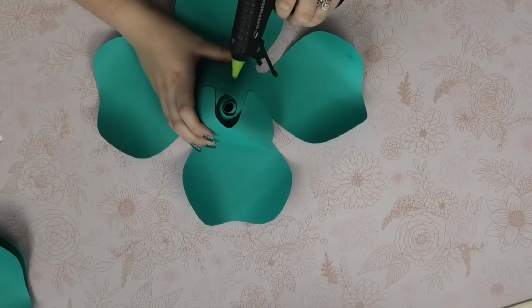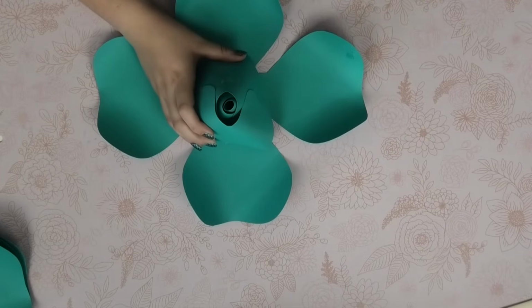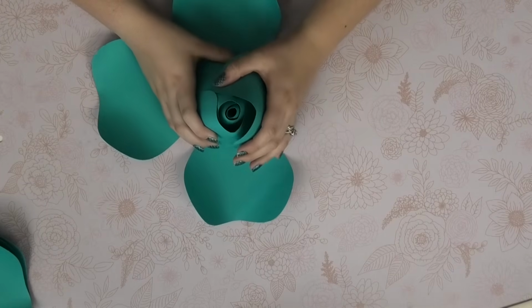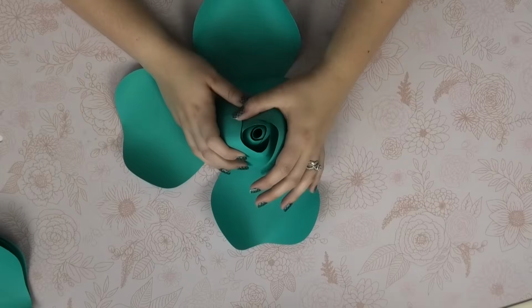Guys, that's exactly what I was talking about. Getting impatient means that the flower can fall apart a little bit later. So you want to not be like me and go nice and slow.